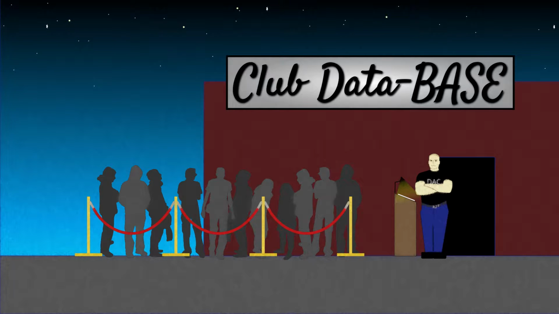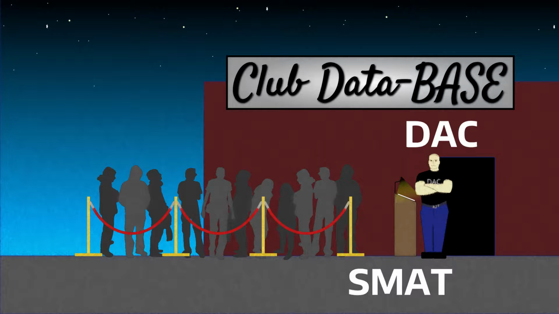You can think of the DAC as security at an event or nightclub, and SMAT is the list. Security uses the list to decide who gets in. Your job as data custodian is to create the list.